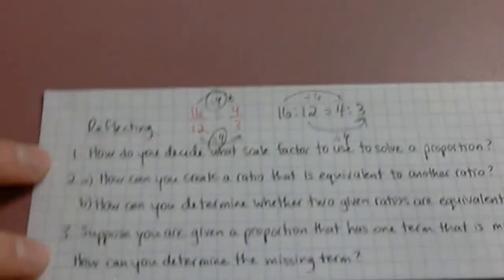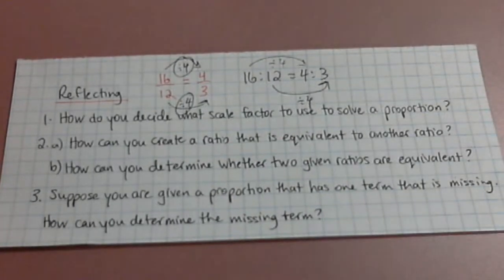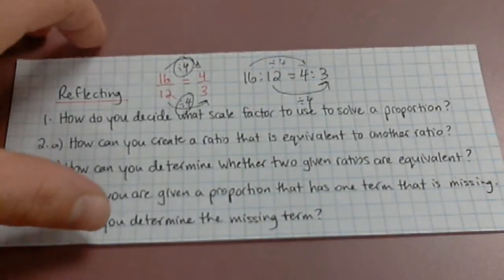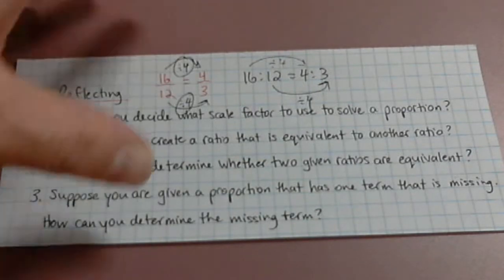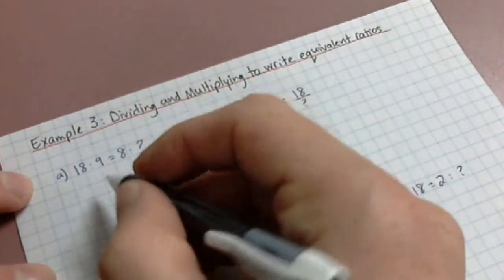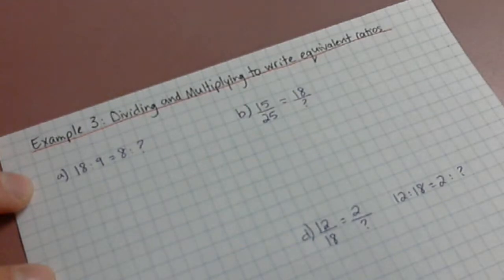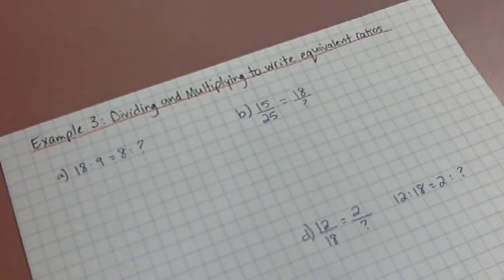Okay. Last question. Suppose you are given a proportion that has one term that is missing. How can you determine the missing term? We kind of did that a little bit in our previous example, but to answer that question, we're actually going to get a chance to go through some of these questions together. So here we have 18 to 9 equals 8 to some number. Now, this is a problem that's actually going to require a couple of steps to figure out.